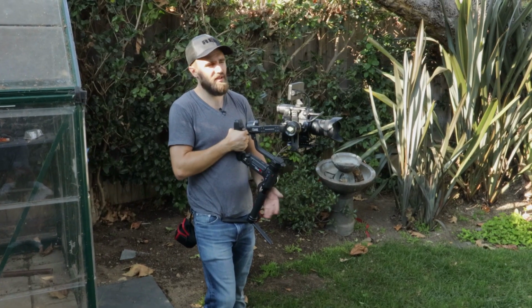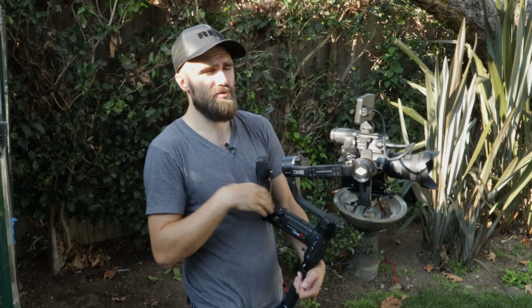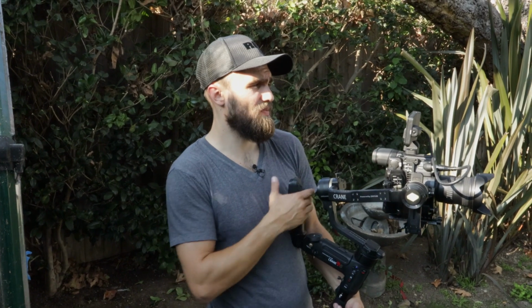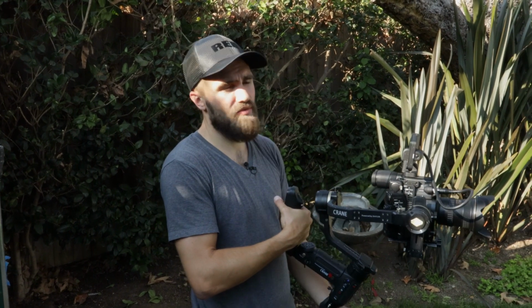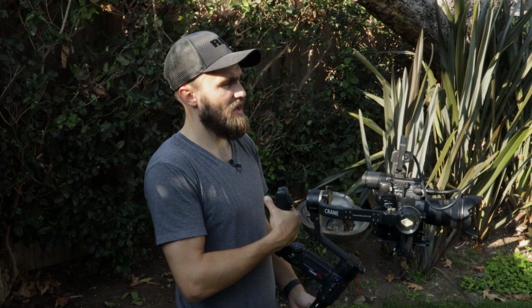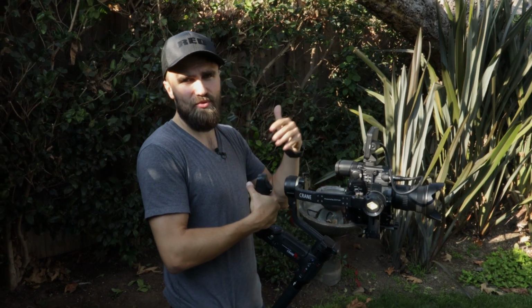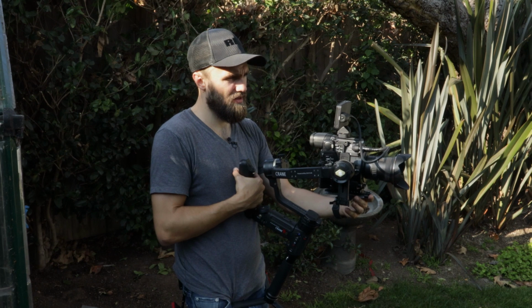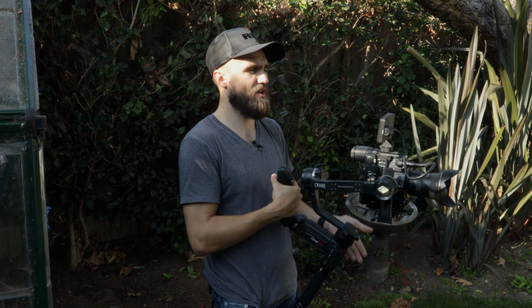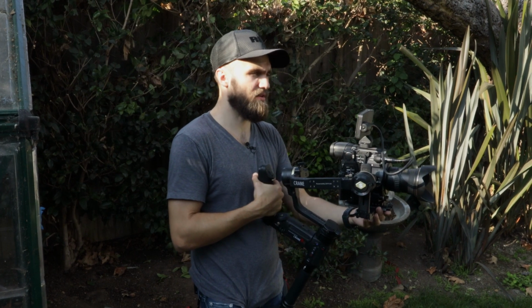When I'm outside and I don't see the screen much, it's really hard to judge exposure. So what I do, I pop up my waveform or false colors and just do my exposure based on the waveform. This way I can see that I'm not underexposed or overexposed too much, so I can fix everything if needed.